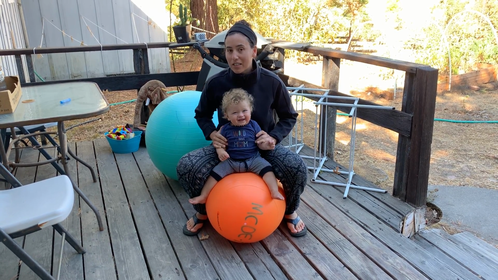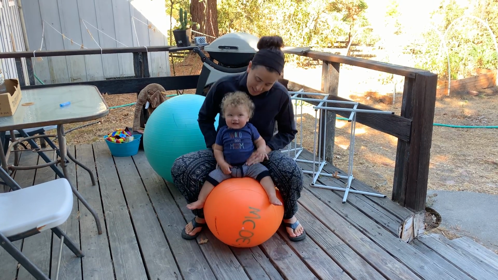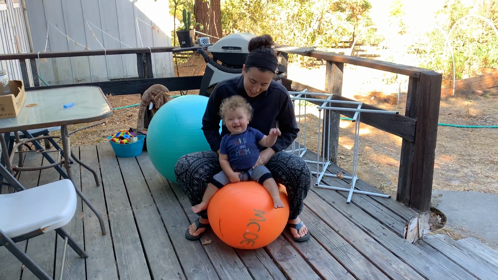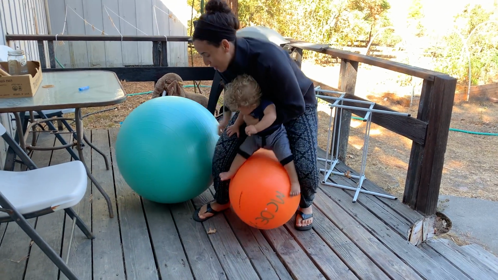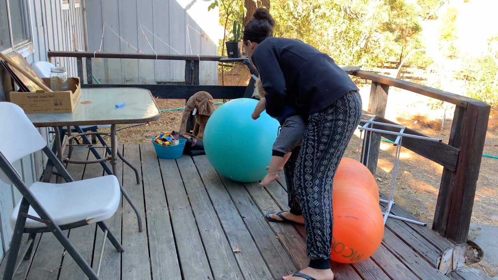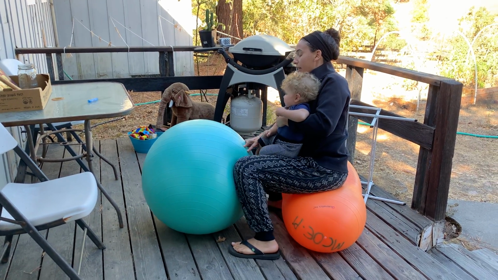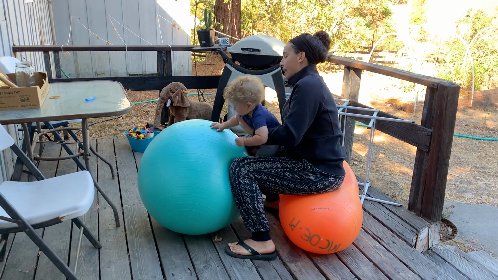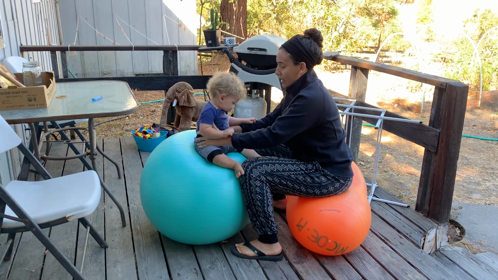You could also practice your letters, so you could do the whole alphabet. A, B, C, D, E, F, G. So you decide how you want to do it. If you're on a Swiss ball, again, you would want your kiddo to have their feet on the ground. But if that's not the case, it's okay to hold them at the hips.